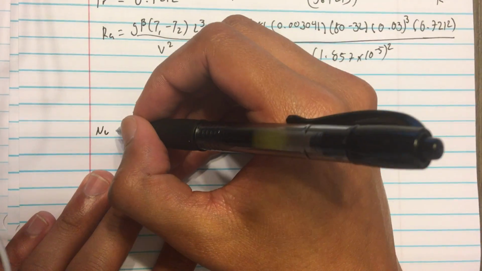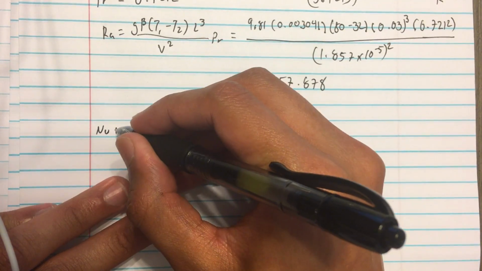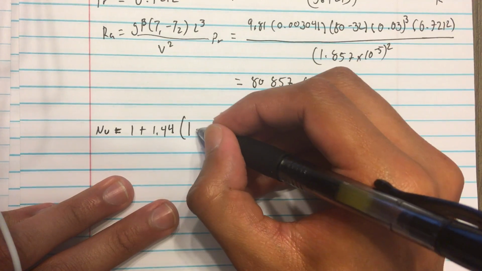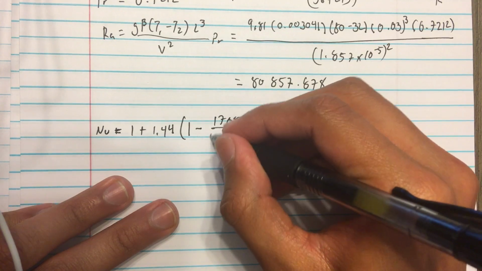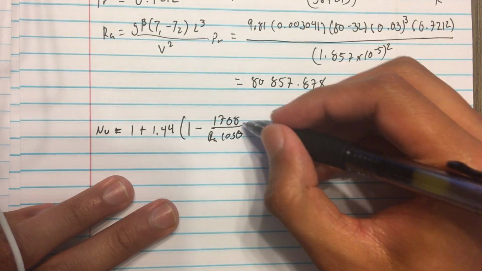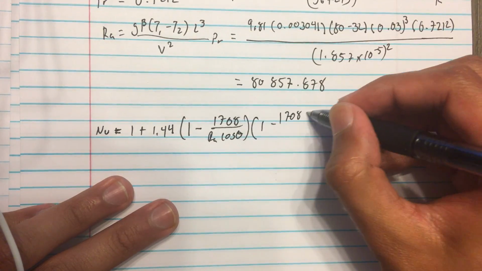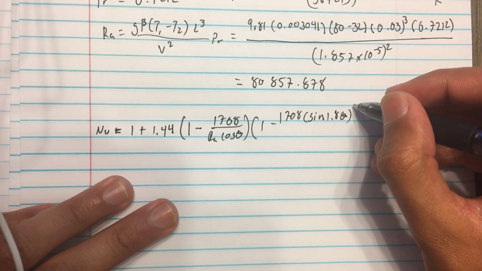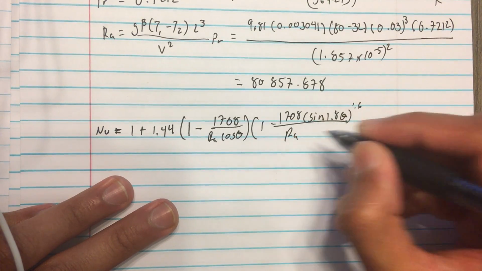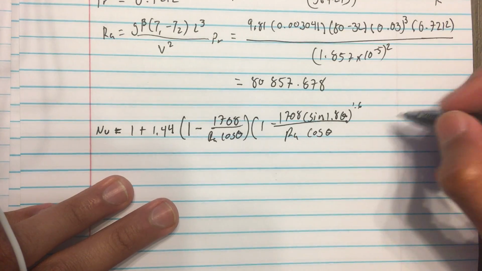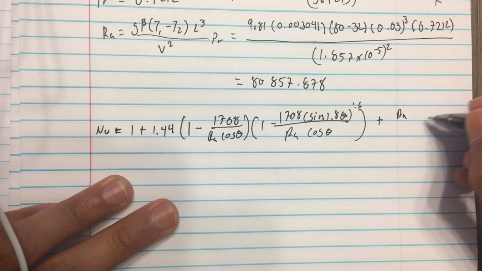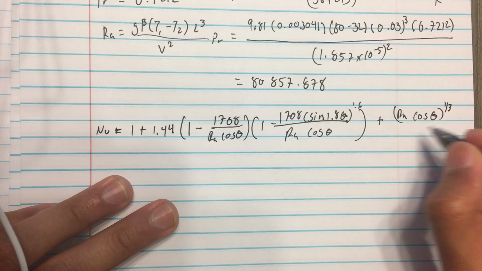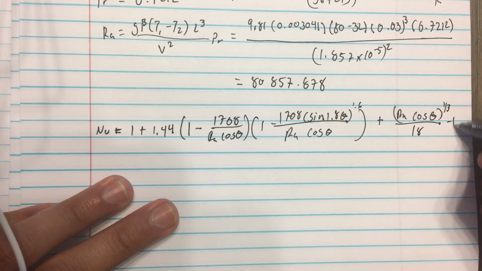Now we calculate the Nusselt number, and that's going to be equal to 1 plus 1.44 times 1 minus 1708 divided by the Rayleigh number cosine theta, times 1 minus 1708 times sine 1.8 theta to the power of 1.6 divided by the Rayleigh number times cosine theta, plus the Rayleigh number cosine theta, and all this to the power of 1 over 3 divided by 18 minus 1.